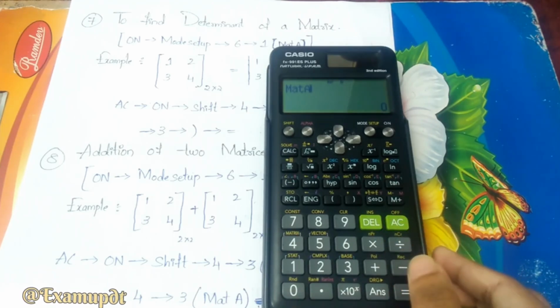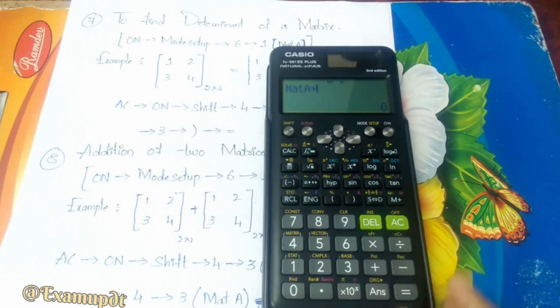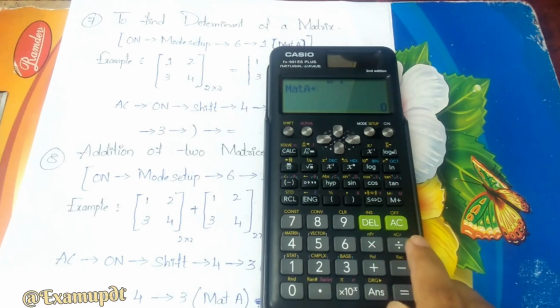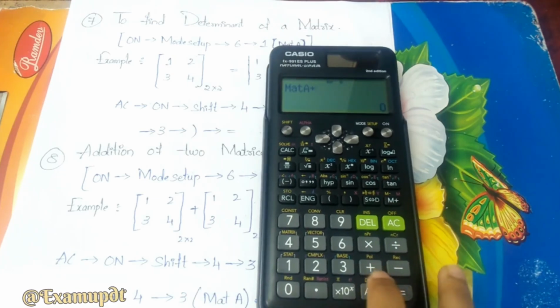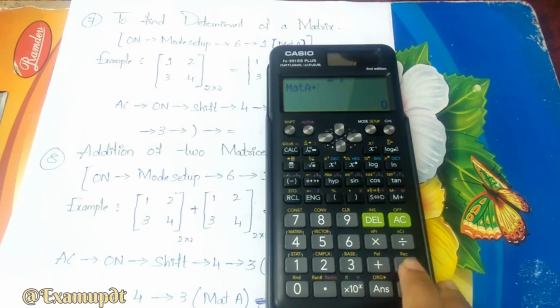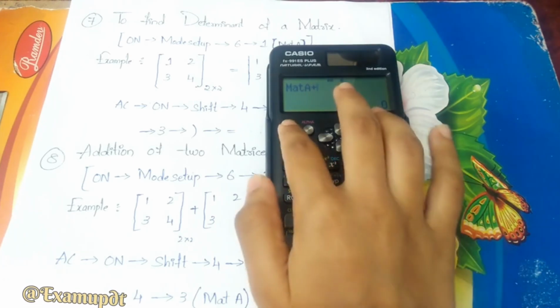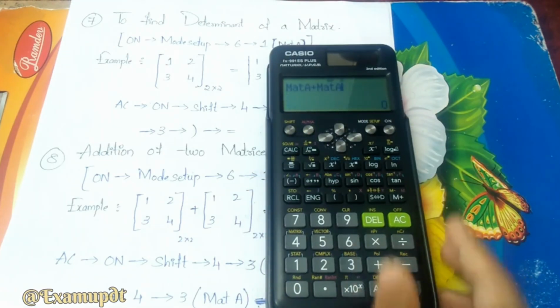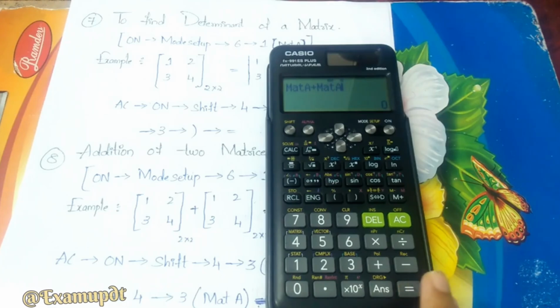I want to perform the addition operation, so I am taking the plus. If you want to perform subtraction, you can take minus, and in a similar way we also take multiplication and division operations. As I am performing addition, I took the plus. Now the second matrix also I am taking as matrix A. So that is shift 4 again, then take the matrix A, that is 3. Now click on equals: matrix A plus matrix A, which is the addition operation of the matrices.